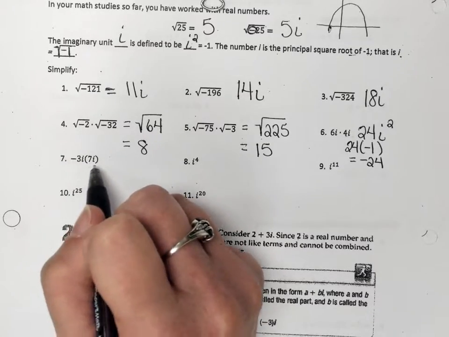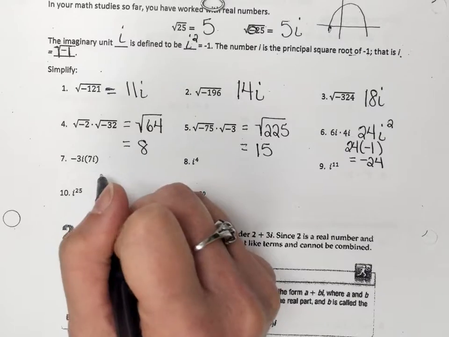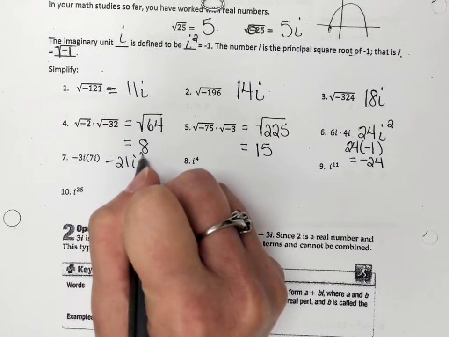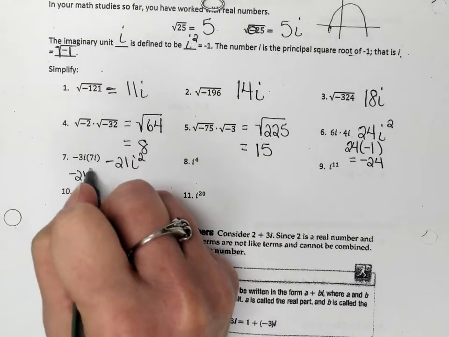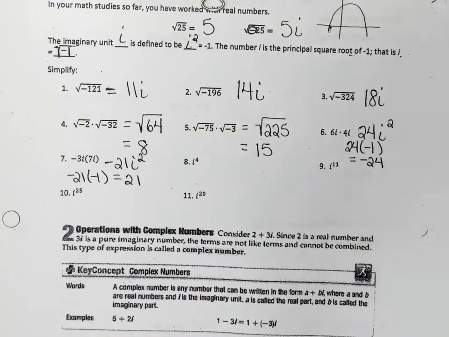All right, what about negative 3i times 7i? Negative 21i squared. And then that i squared is negative 1. So that's positive 21. Very nice.